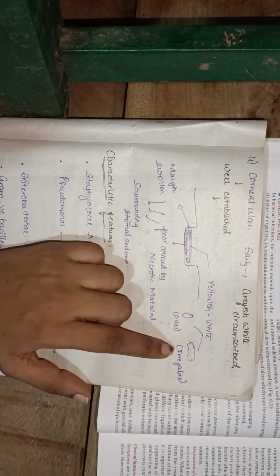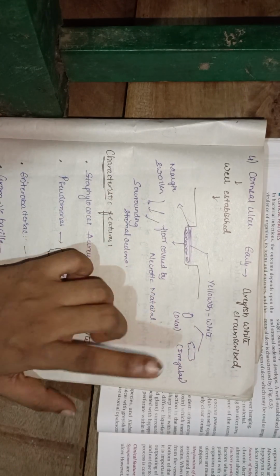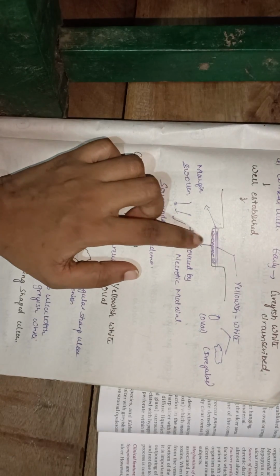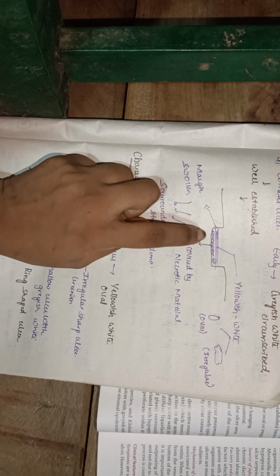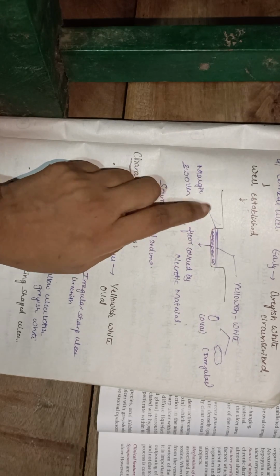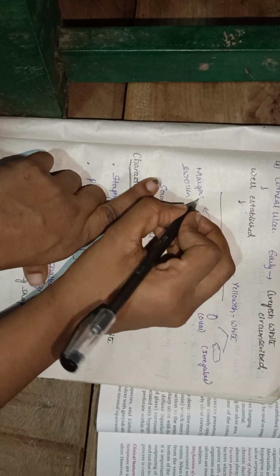Two types of ulcer are also present, oval-shaped ulcer and irregular-shaped ulcer. The floor of the ulcer is covered by necrotic material, and the margins are swollen, with surrounding stromal edema also present. In every ulcer there is edema, the margins are swollen, there is necrotic material, and you should remember the color: first grayish white, next converting into yellowish white.